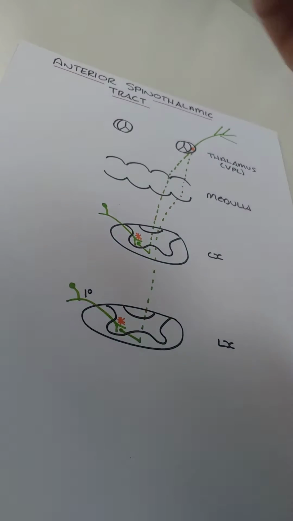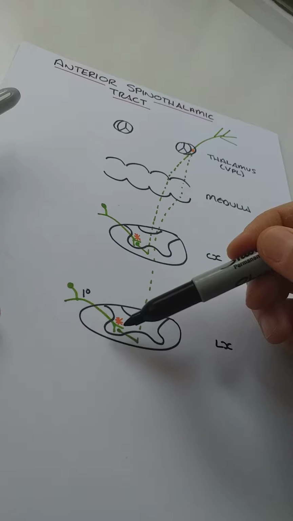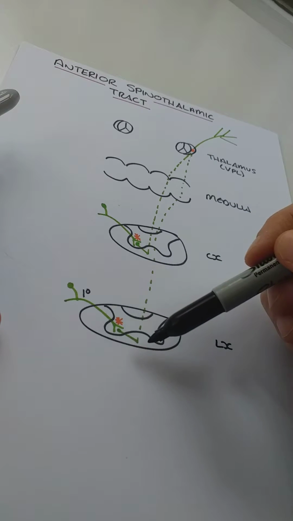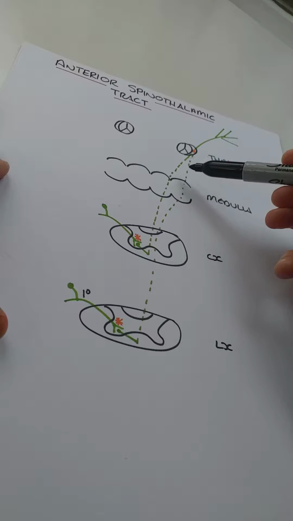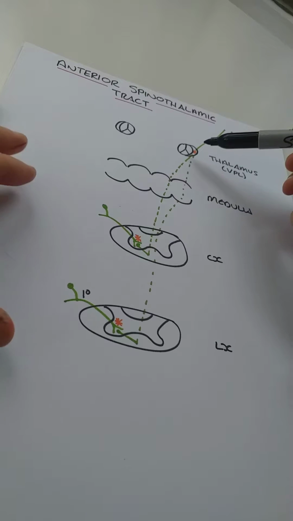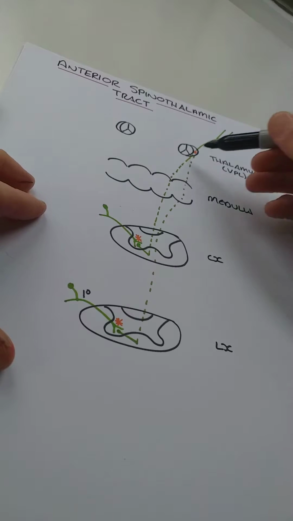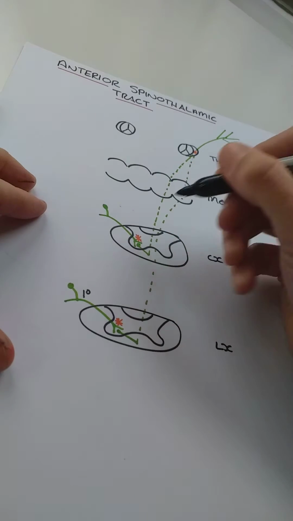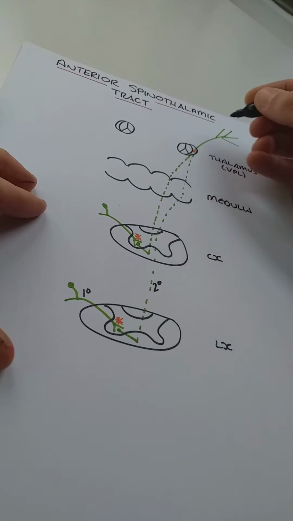So, first order neuron comes in. Synapses, decussates, heads up, right through the medulla. Nothing happens in the medulla. Gets to the thalamus, the VPL, the ventroposterolateral part of the thalamus. Another synapse happens. So this one here is your second order neuron, right?